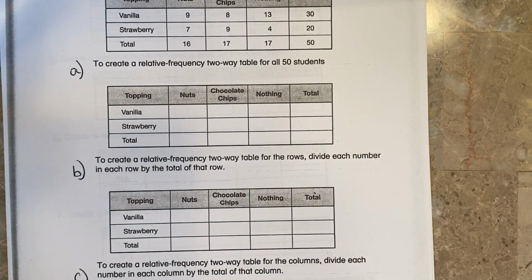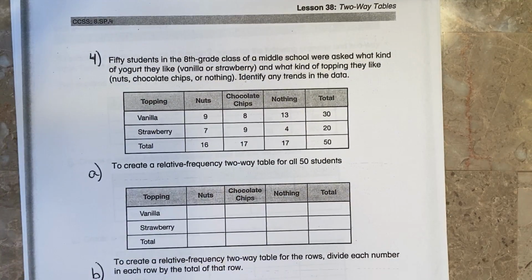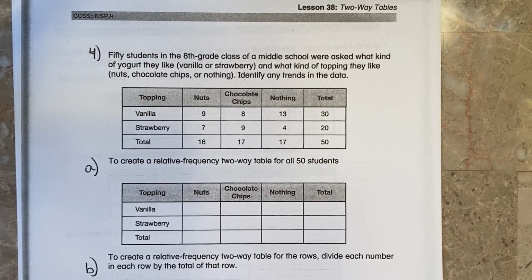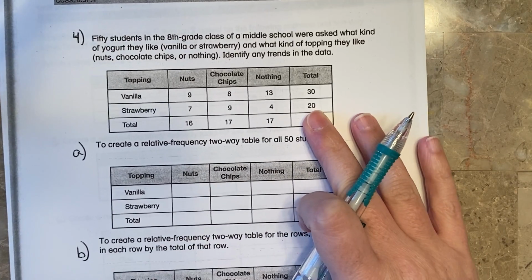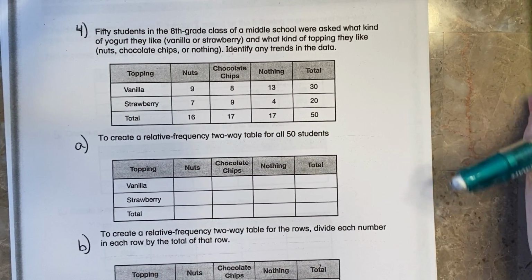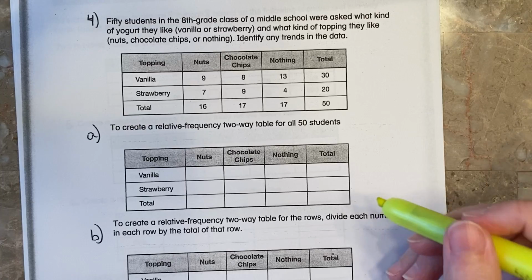All right. Next, two more questions. 50 students in the 8th grade of a middle school were asked what kind of yogurt they like and what kind of toppings they like. So you already have the chart made for you. And the first one is going to be a little different. We have not done this yet.